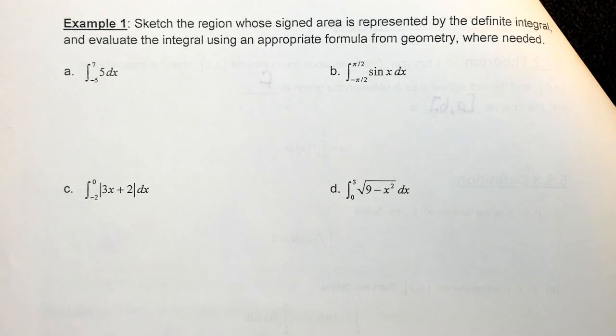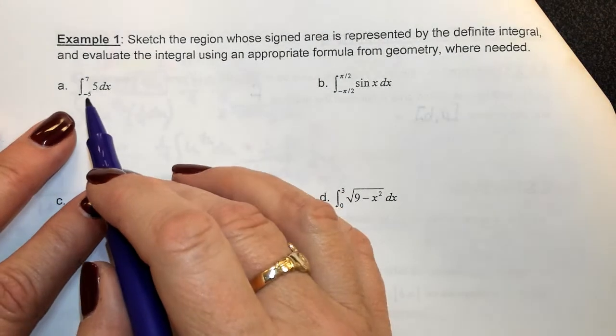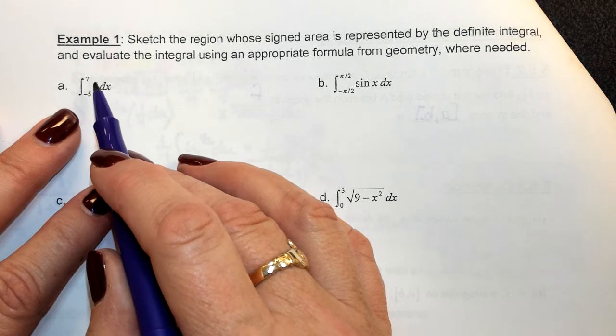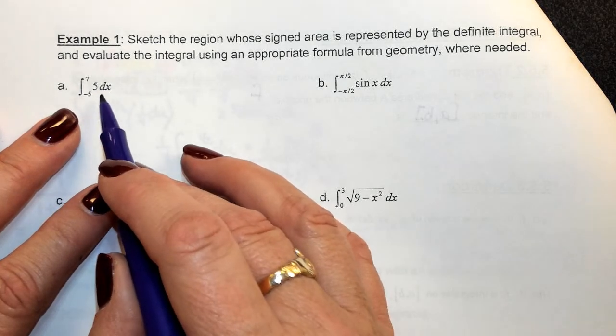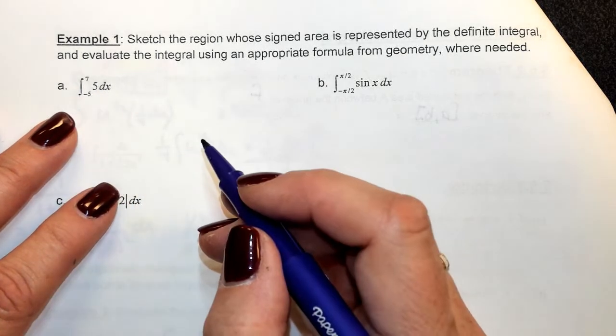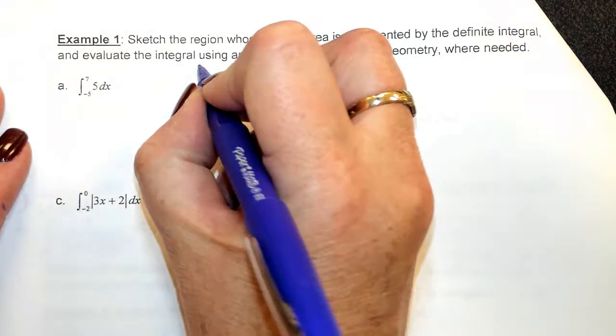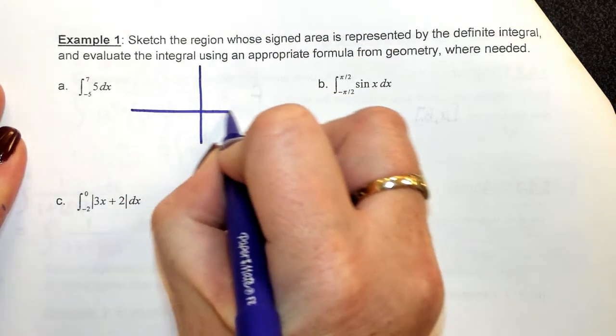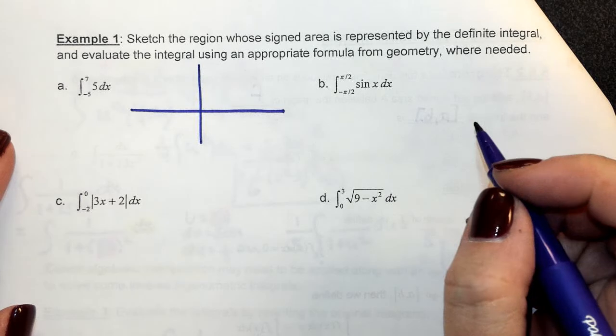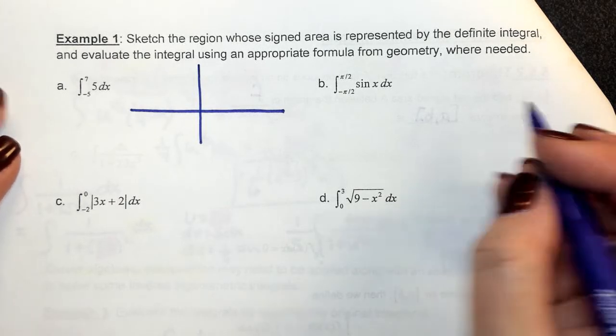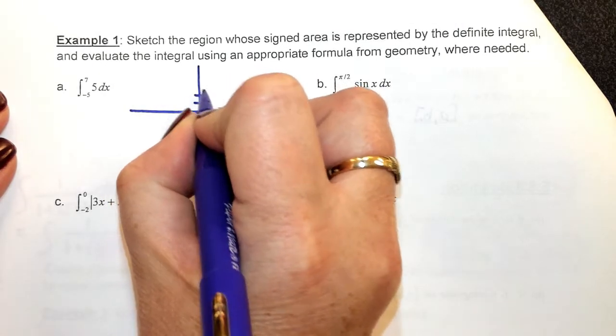So for example, if I wanted to take a look at your definite integral from -5 to 7 of your function 5 dx. Well, first of all, what does the function 5 look like? So let's go ahead and graph it. What graphically does 5 look like as a function? Just a horizontal line. So I know it's a horizontal line intersecting the y-axis at 5.